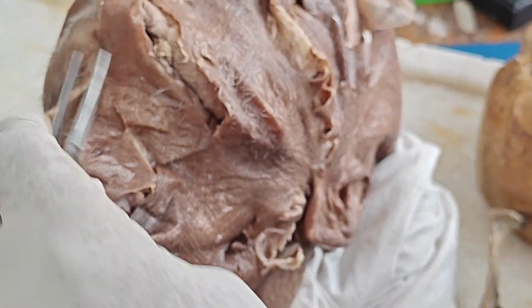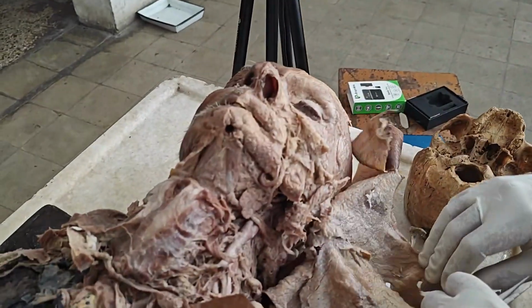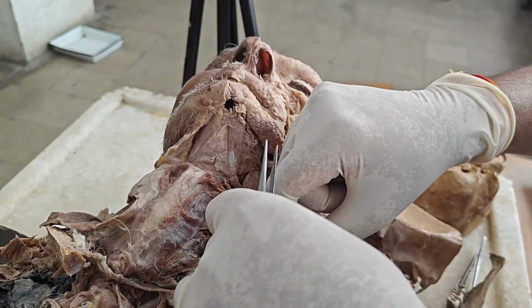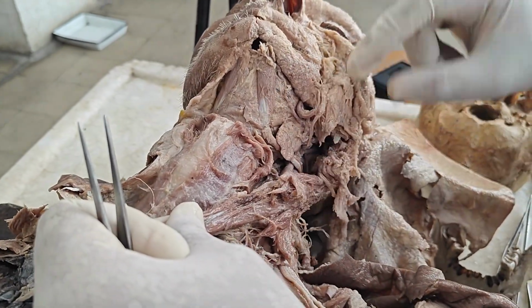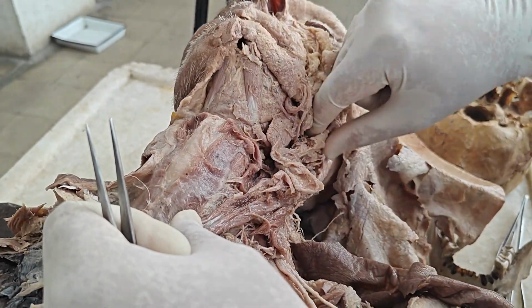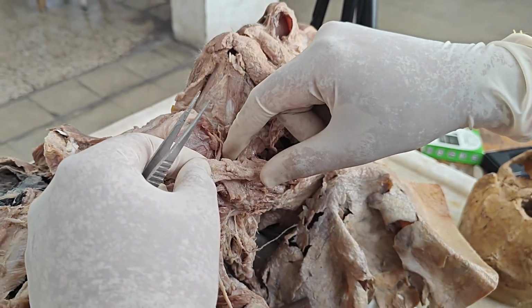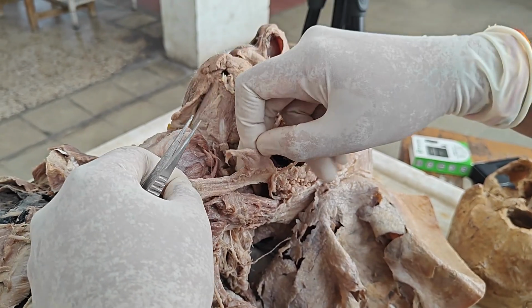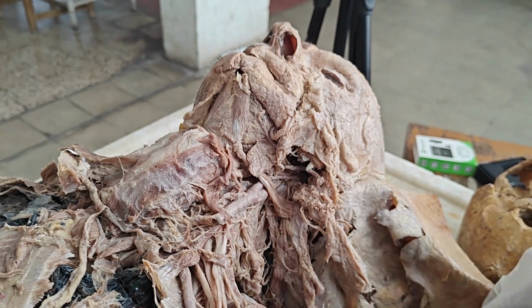Now I will reflect the skin of the head and neck region, as we have already dissected and removed most of the structures. This is the sternocleidomastoid muscle, and this is a portion of the parotid gland. These are the deep cervical fascia and platysma muscle. Along with it, we will remove it and reflect it to the side.